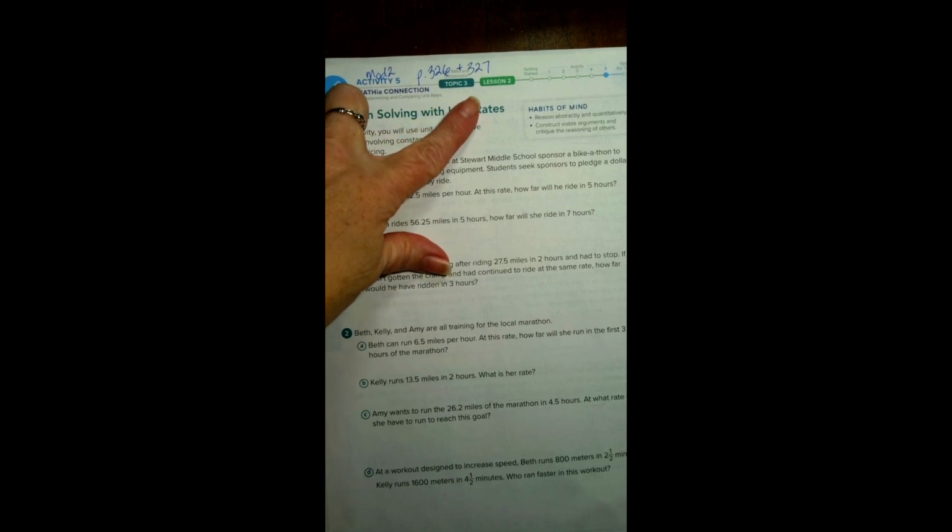We are continuing in Module 2, Topic 3, Lesson 2, Activity 5. We're on pages 326 and 327 for this video. Habits of mind, we will reason abstractly and quantitatively, construct viable arguments, and critique the reasoning of others. Problem solving with unit rates. In this activity, you will use unit rates to solve problems involving constant speed and constant pricing.